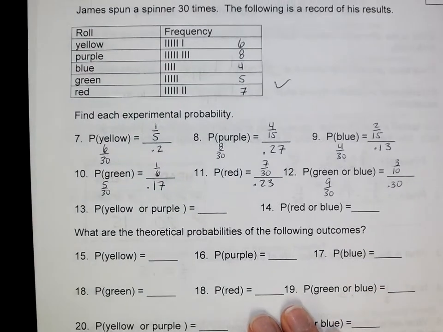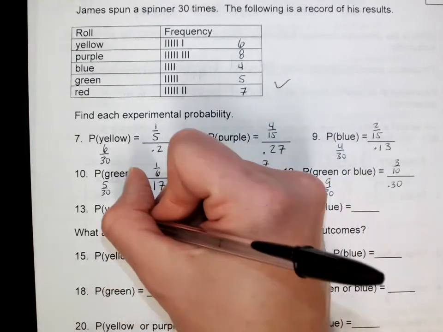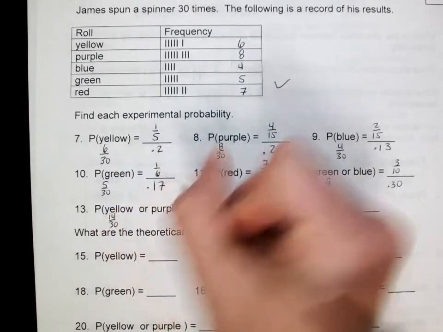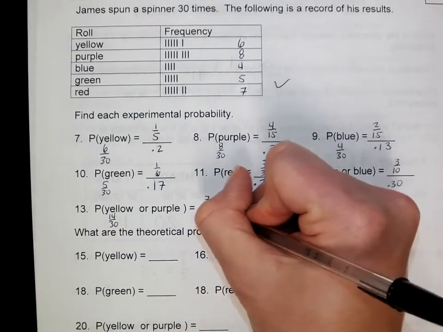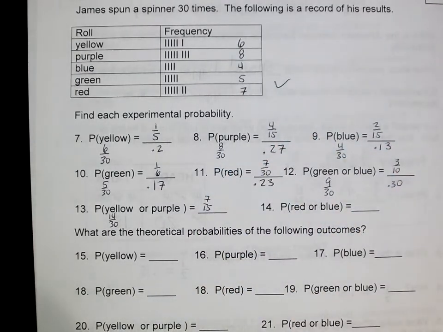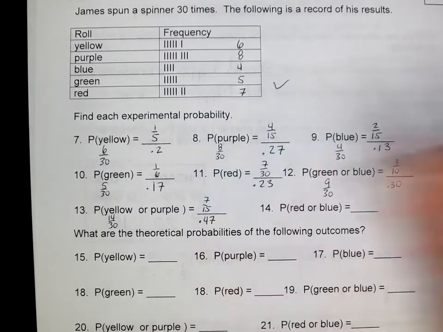Yellow or purple, again, yellow and purple, 6 plus 8 is 14. That's 14 out of 30, which reduces to be 7 out of 15. 7 out of 15 is going to be 0.4, we'll say 7.